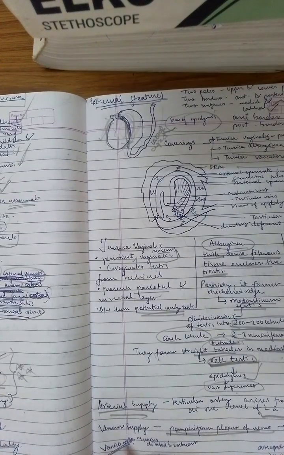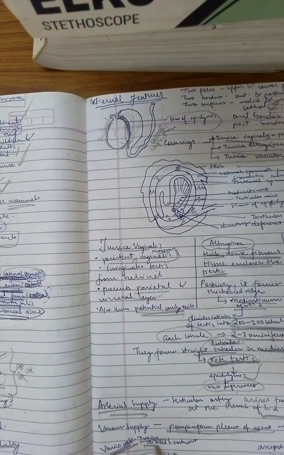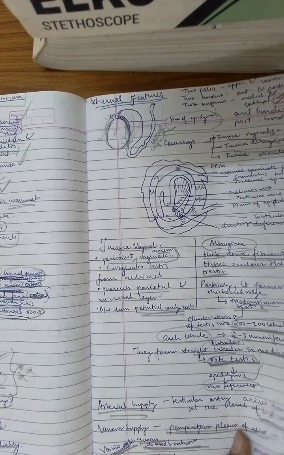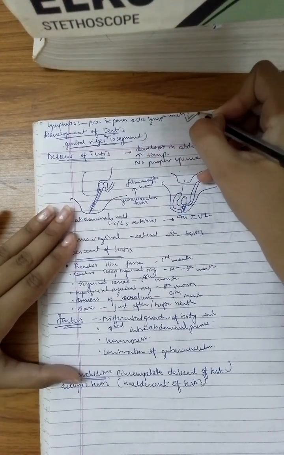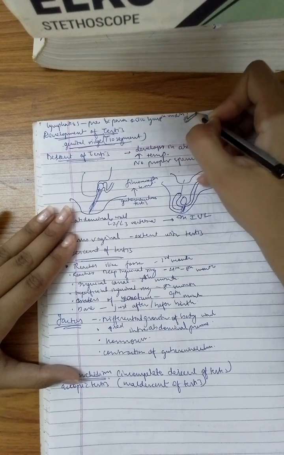In varicocele, these veins are dilated and tortuous. Now comes lymphatics. Lymphatics drain into the pre- and para-aortic lymph nodes.